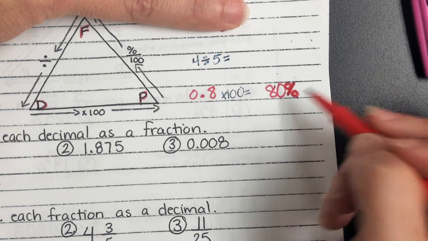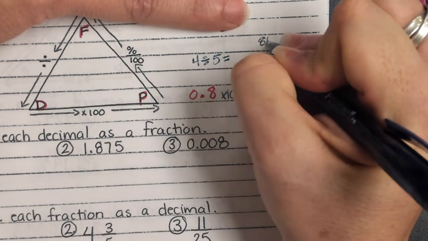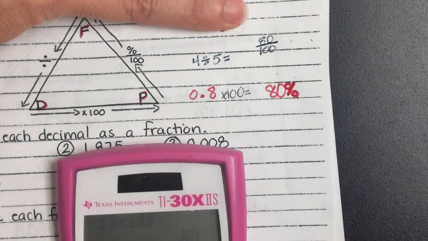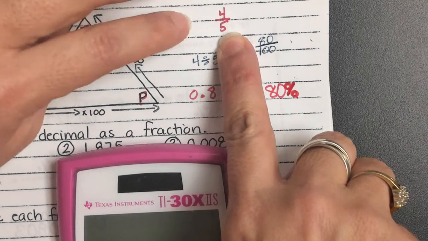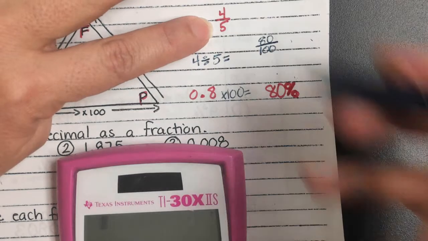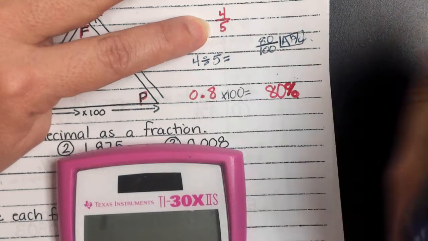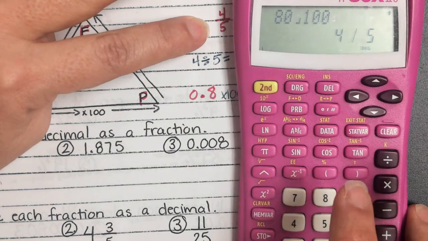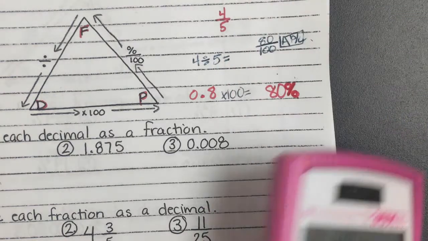So, if I take 80%, and I put it over 100. So I take it and I put 80 over 100. Now you're trying to make it look like a fraction. I want you to think about this. You're going to use the ABC button right here. So you're going to do 80, ABC, 100. And you should get 4/5. Okay?